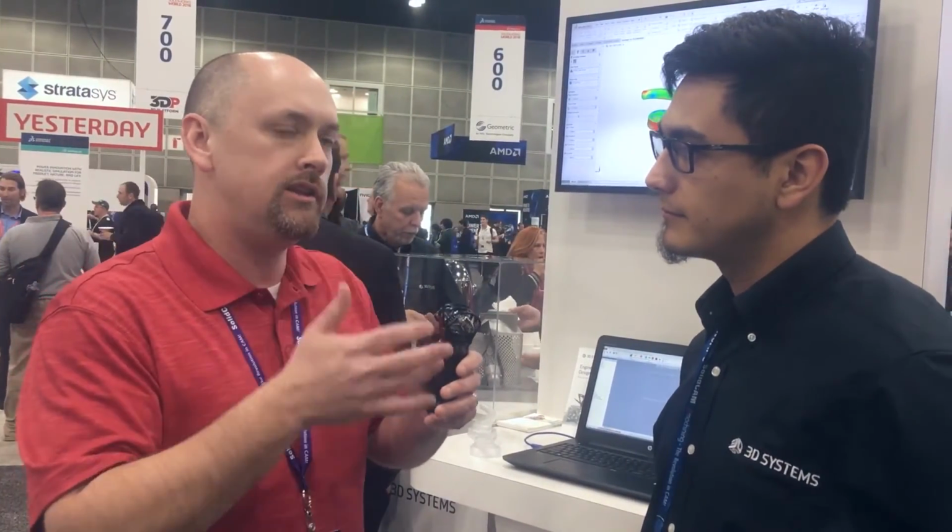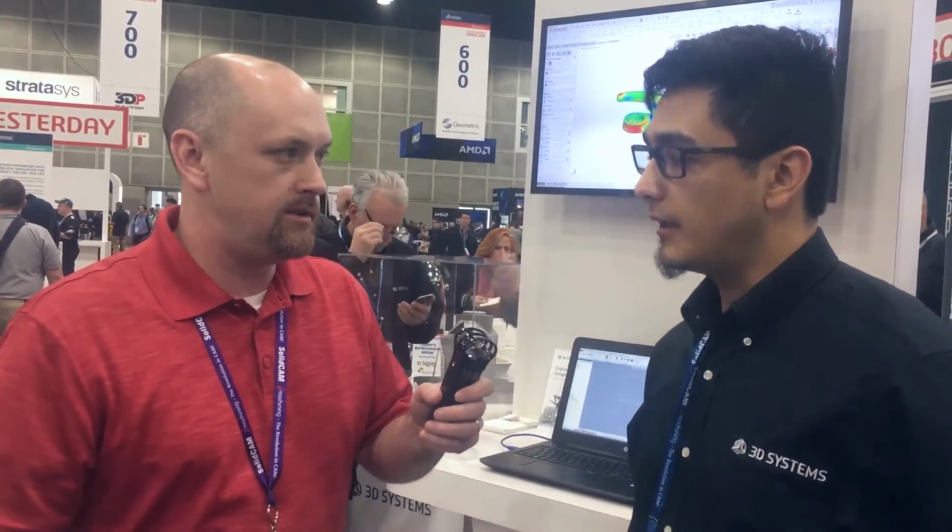Correct. Okay, so you got that data from the scanner, it's fabulous. Sure. And then, many people want to get feature-rich models out of that data. Is that where GeoMagic can come in? Yeah, we give you the tools you need to basically fully reverse engineer a parametric model from scan data.